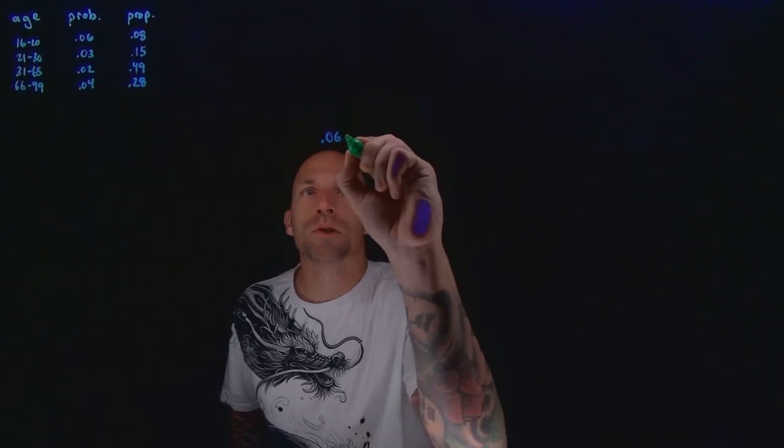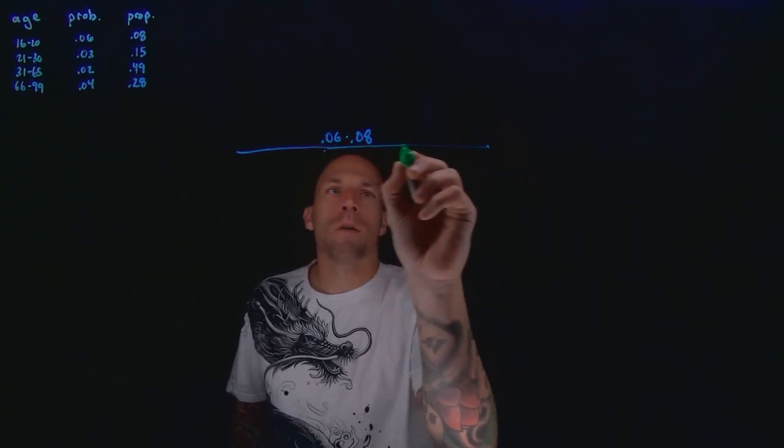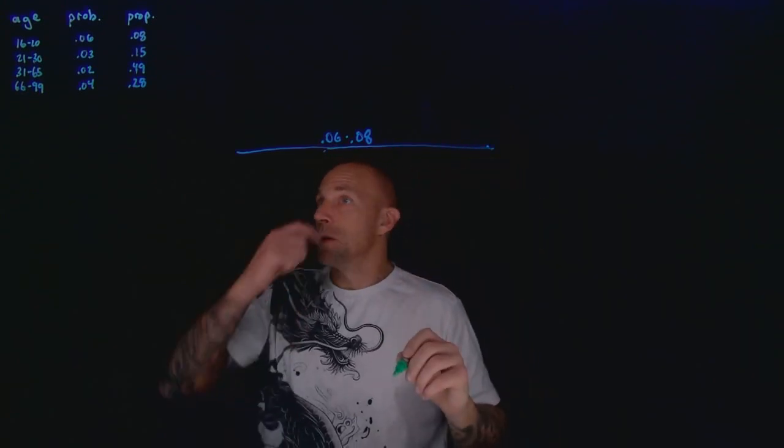The thing that we want, the probability that the driver was 16 to 20, that is always going to be our numerator. So 0.06 times 0.08. And then our denominator is going to be all of the possibilities.